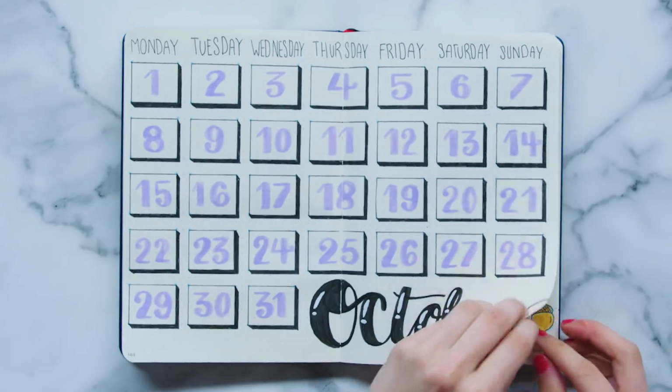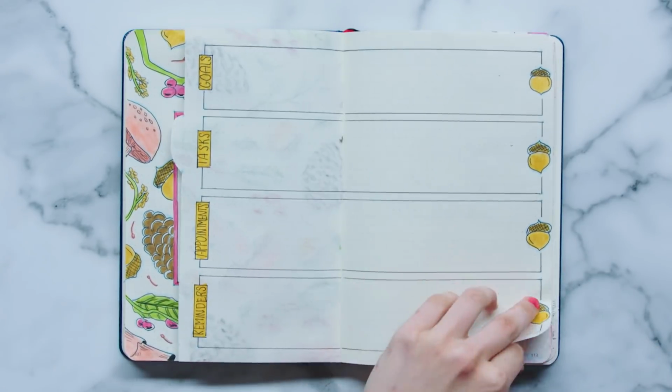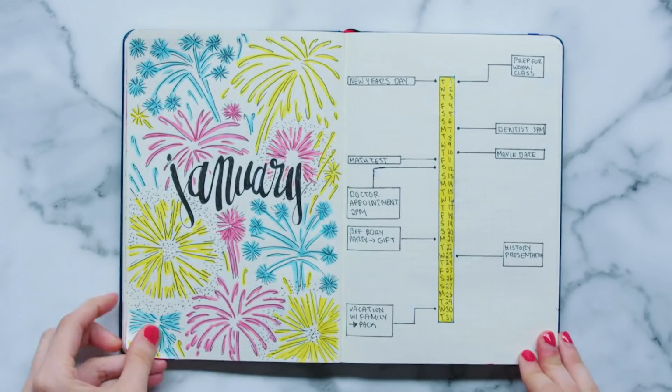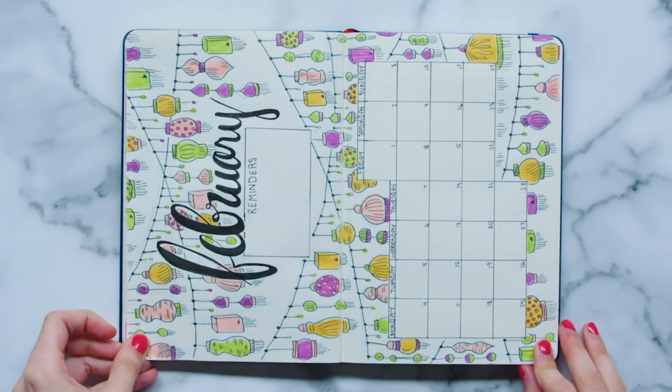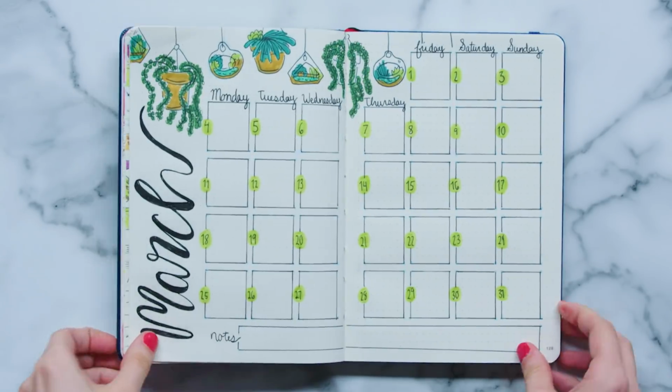You just completed 6 different monthly spreads. I'd say that makes you guys bullet journal kings and queens. You've mastered all sorts of layouts, illustrations, fonts, you name it. And not to mention created 6 masterpieces that you can show off to all your friends.